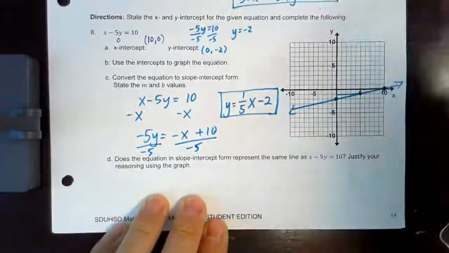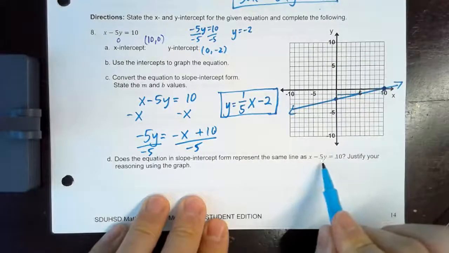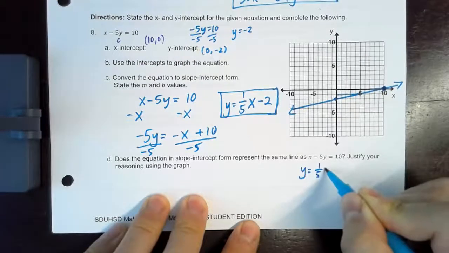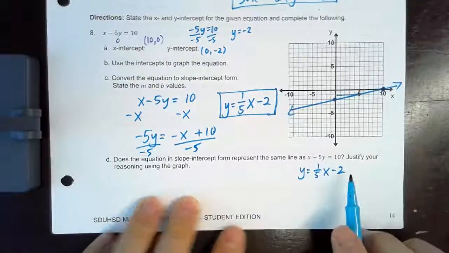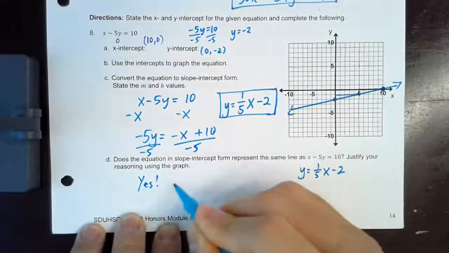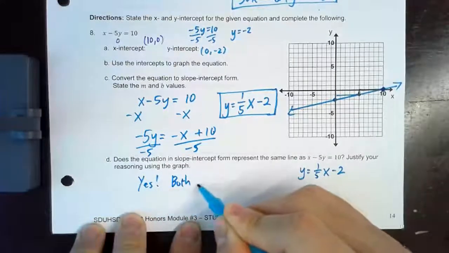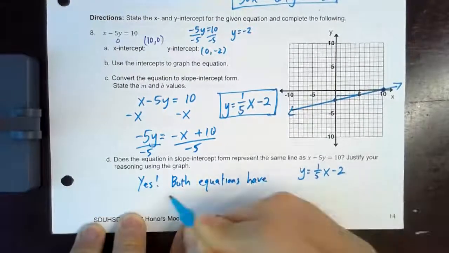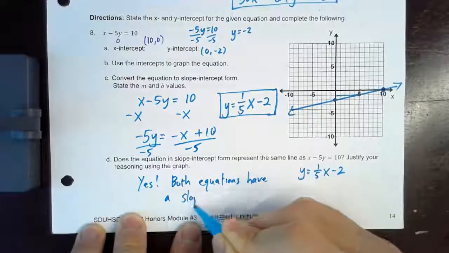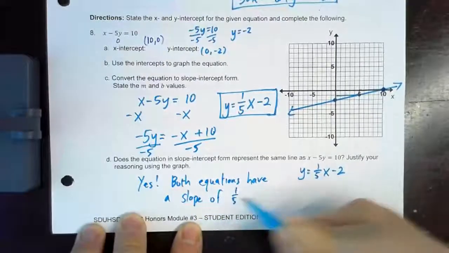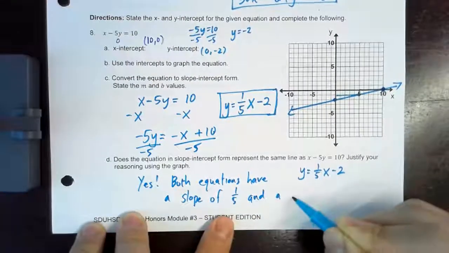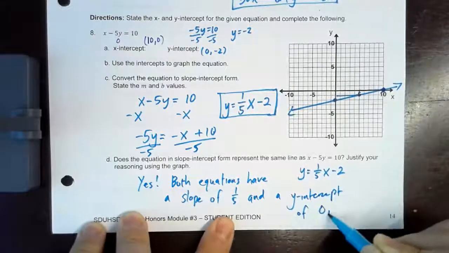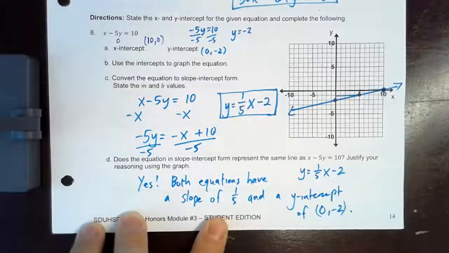Does the equation in slope-intercept form represent the same line as x minus 5y equals 10? So essentially, they're asking, are these two representing the same situation? Yes. Both equations have a slope of 1/5 and a y-intercept of 0, negative 2.